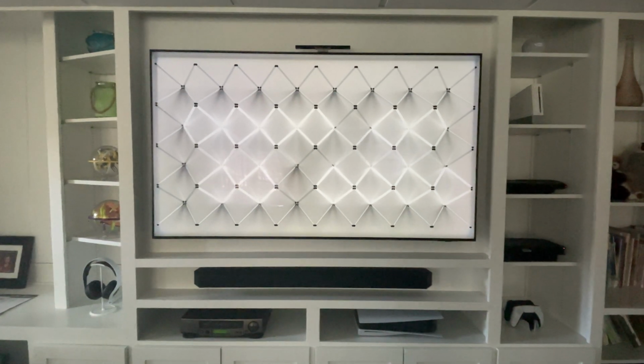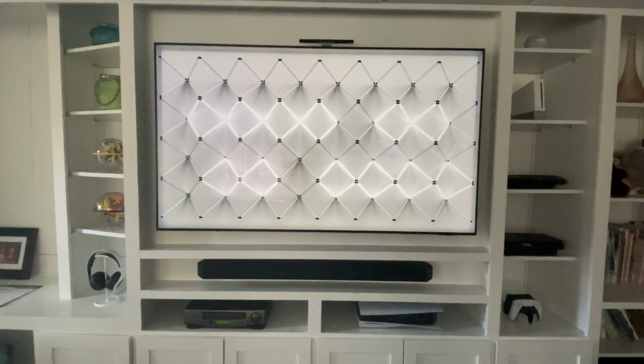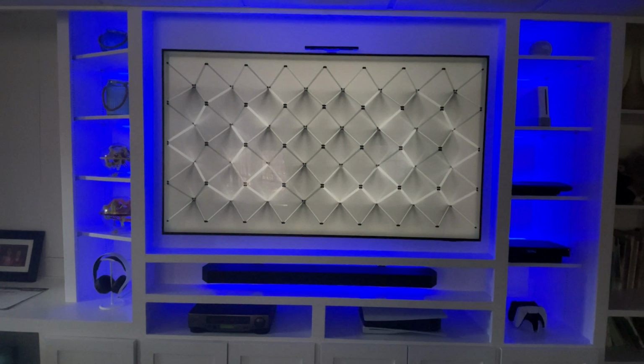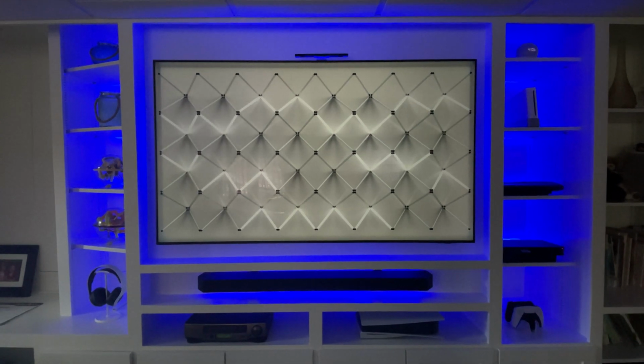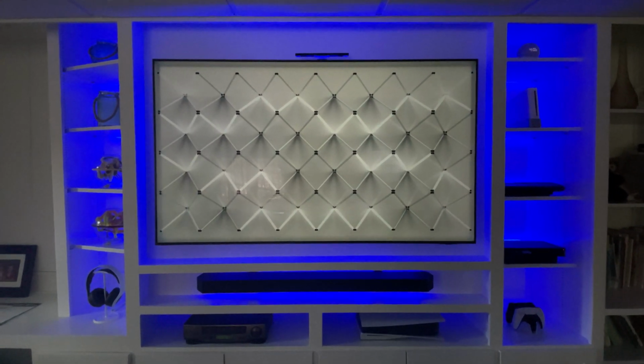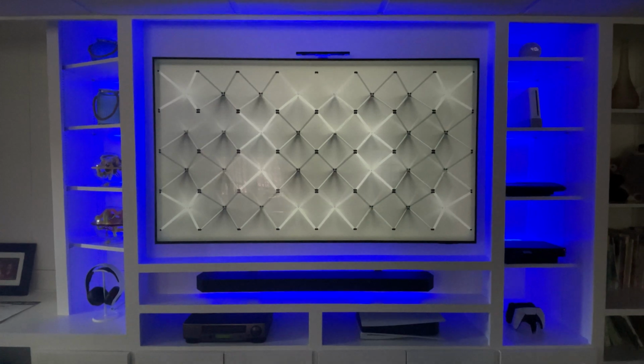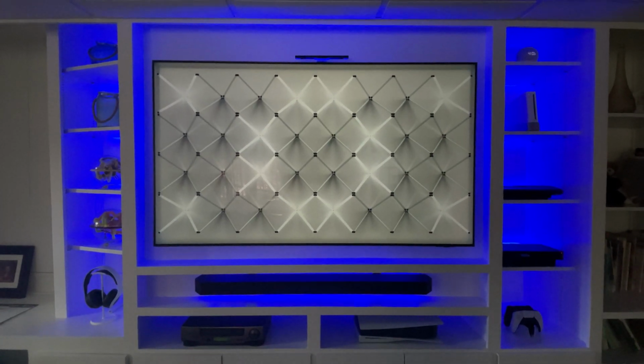All right, moment of truth. Let's see how we did. Let's light this up. Yeah, that's exactly what I was looking for. Beautiful example of indirect LED lighting. We see everything backlit. We don't see the source of the light.